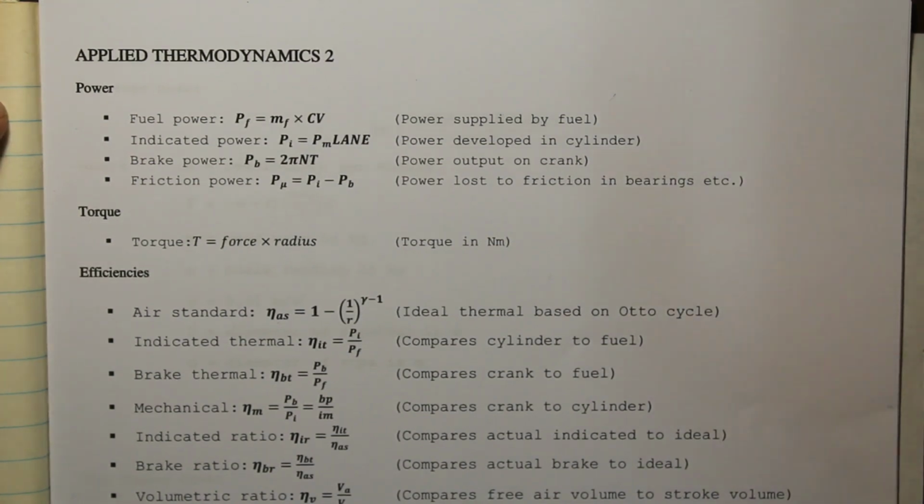All right, and then the friction power. Obviously, the power that is given off inside the cylinder is not the power that you're going to get out of the engine. That's what the brake power is. So where's all that other power lost from the indicated power? That power is lost in friction.